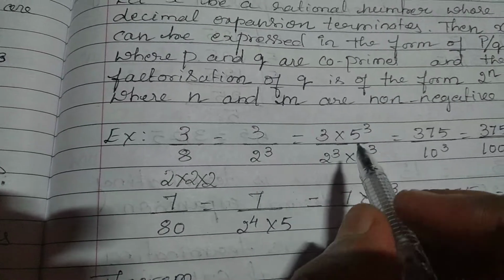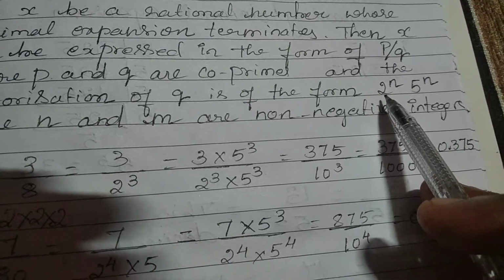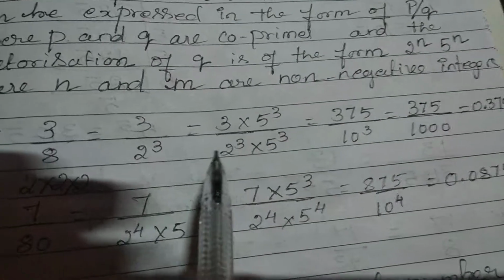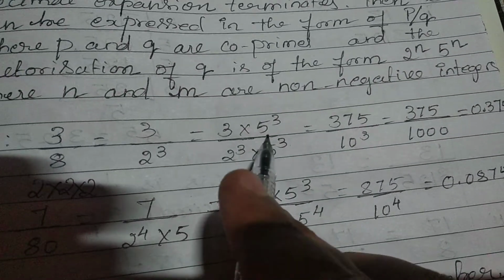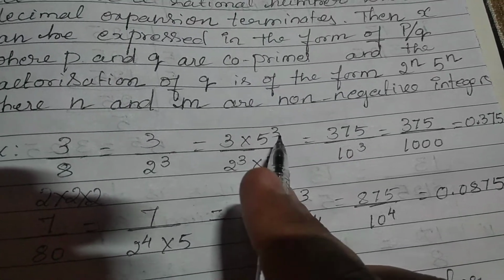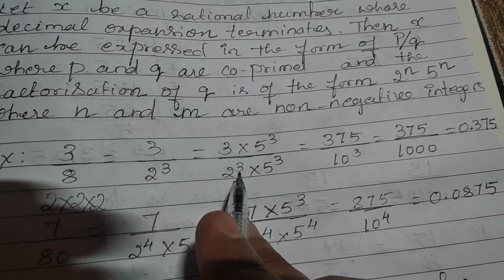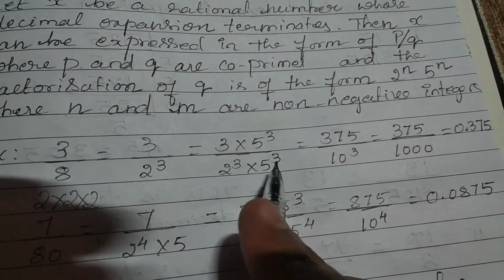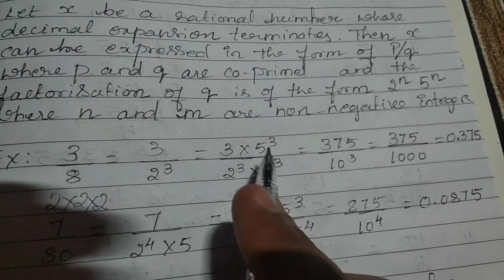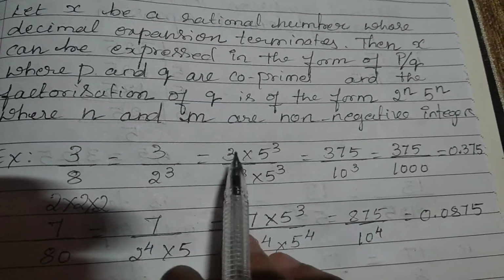Okay, so here, according to the theorem, the denominator should be 2 to the power of n and 5 to the power of m. So here we have 2 to the power of 3. Now I'll multiply both numerator and denominator by 5 cube, because here the exponent is 3, here also the exponent should be 3. So 5 to the power of 3 divided by 5 to the power of 3, I'll multiply both sides, and then this becomes 375.